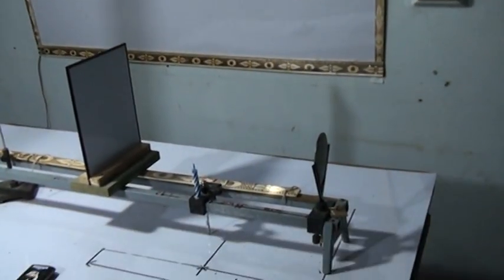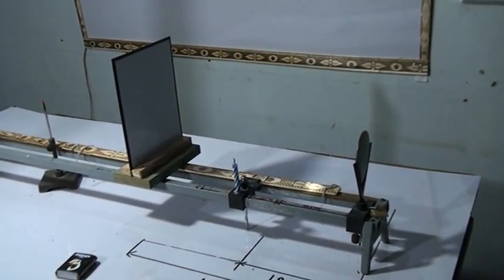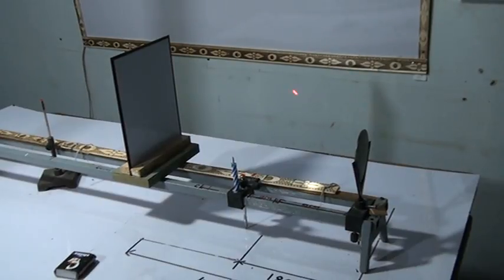So let us see the arrangement. You can see a concave mirror, a candle, and a screen. So it is essential that both the measurements, that is the real and actual focal length, and the distance between the screen and mirror, will be noted and recorded.